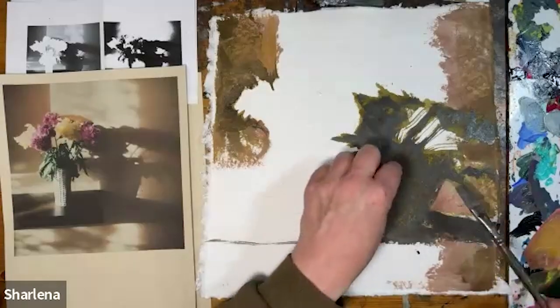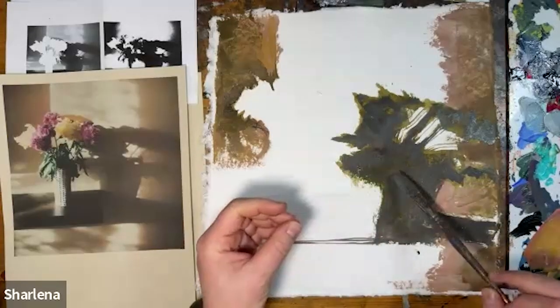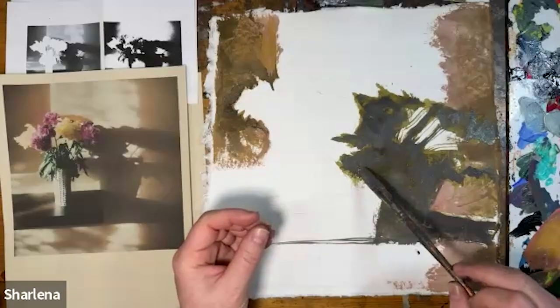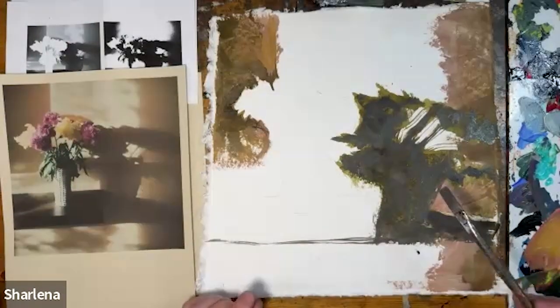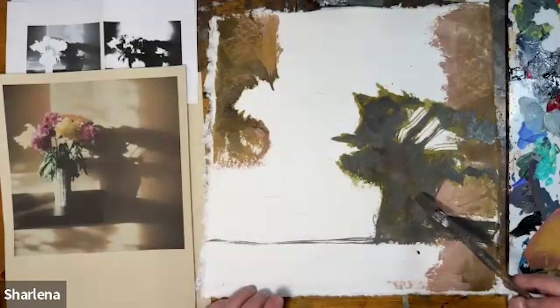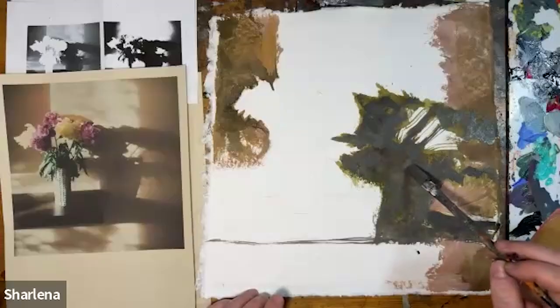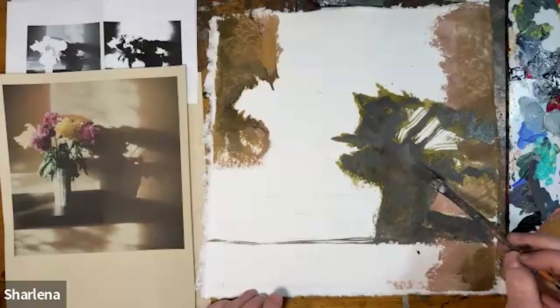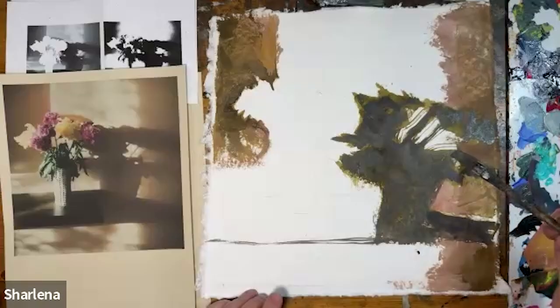Well, I chose the worst surface. Beautiful paper, but not good for this. I don't even know what it would be good for. I'm going to have to prime it, I think.